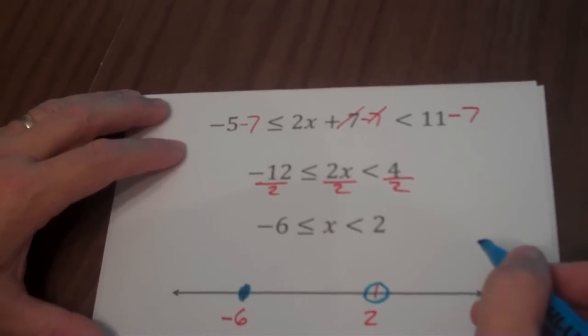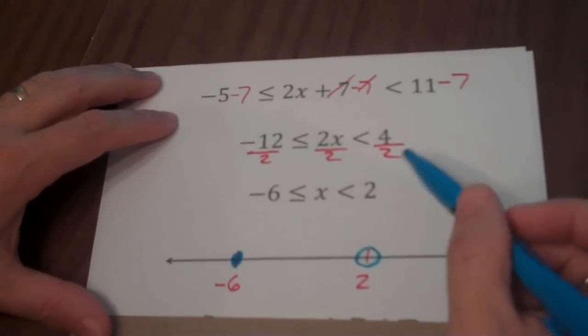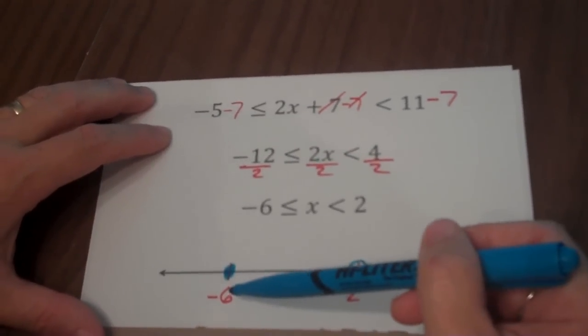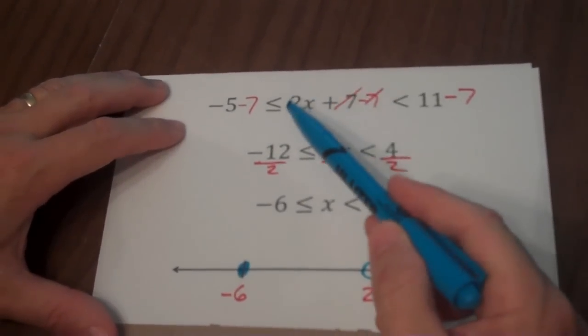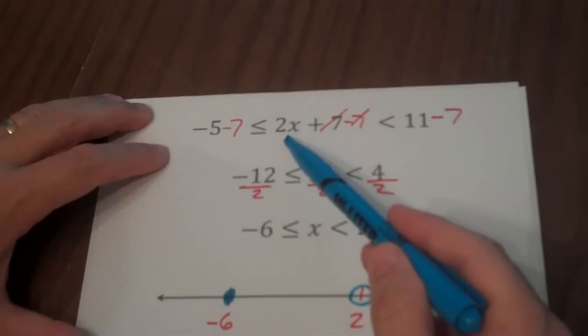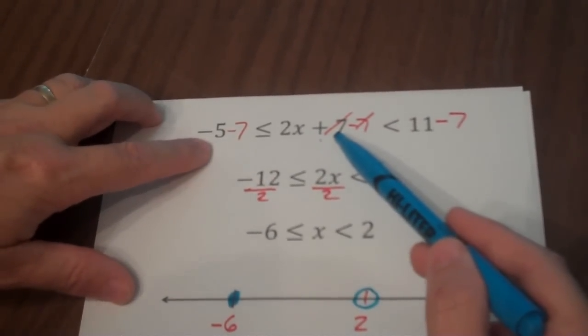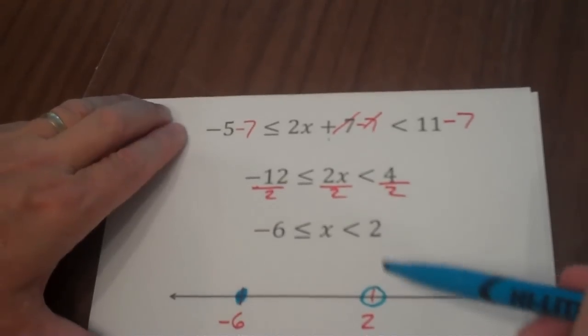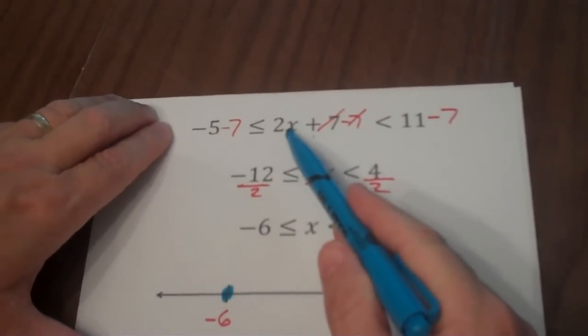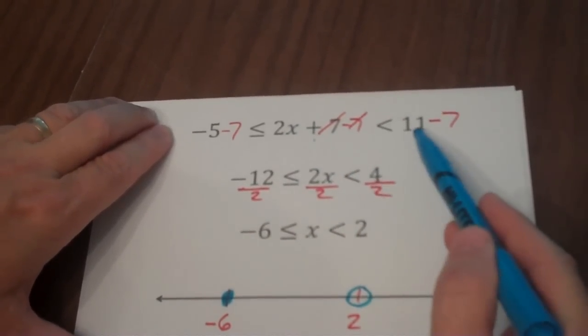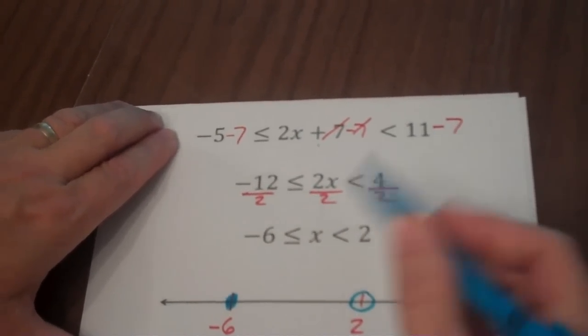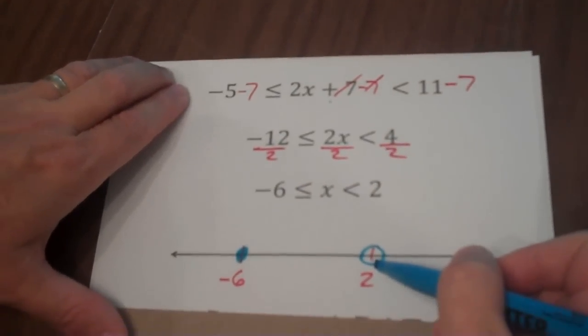Now first, again, I'd really like to double check to make sure these values are right, so let's plug them in. Let's try the negative 6 first. 2 times negative 6 is negative 12, plus 7 does indeed equal my negative 5. Let's plug in the 2. 2 times 2 is 4, plus 7 does indeed equal my 11. So these are indeed my critical points.